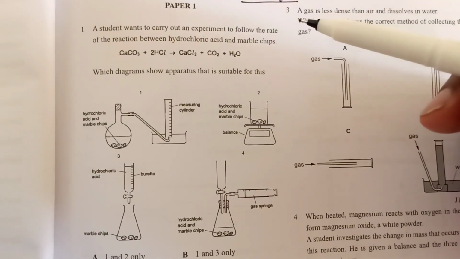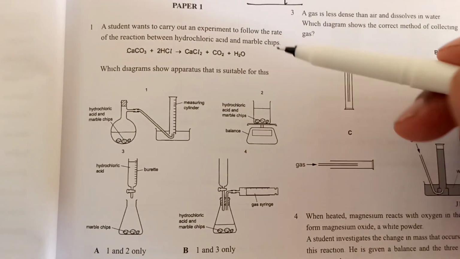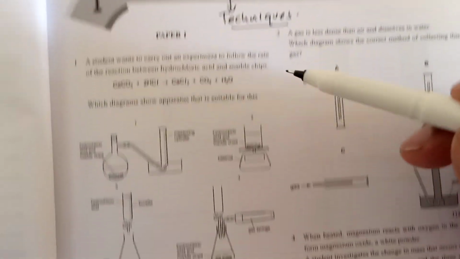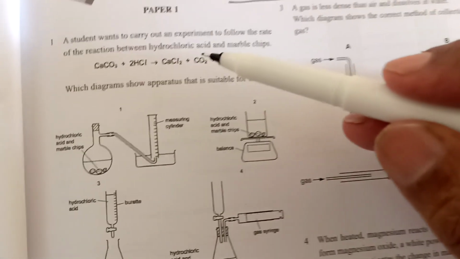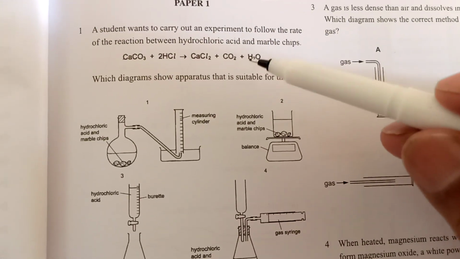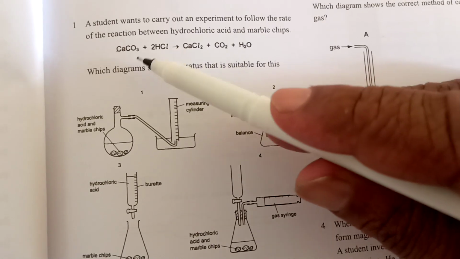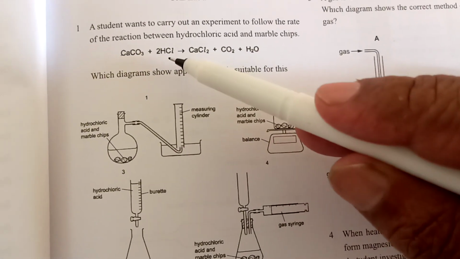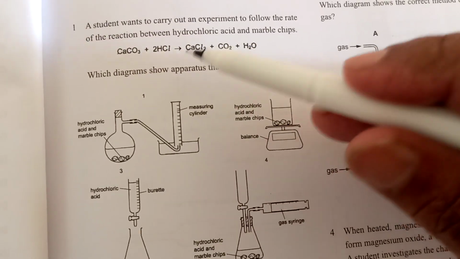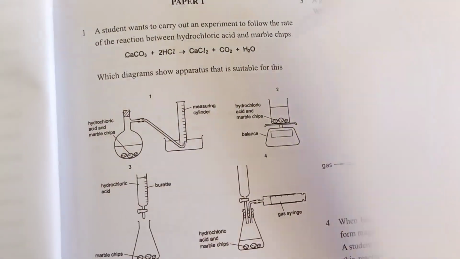Now, let us try to answer this question on experimental techniques or experimental design, if you want. A student wants to carry out an experiment to follow the rate of reaction between hydrochloric acid and marble chips. This is marble chips, calcium carbonate, and this is hydrochloric acid. Now, you can see how to monitor a rate of reaction.